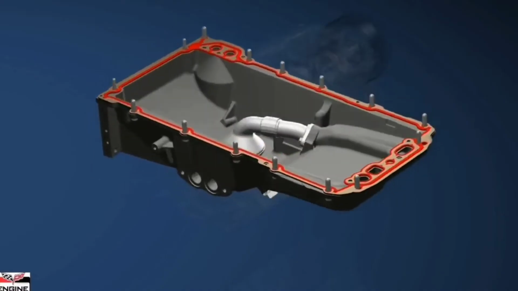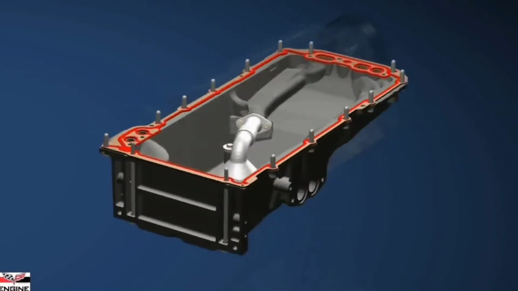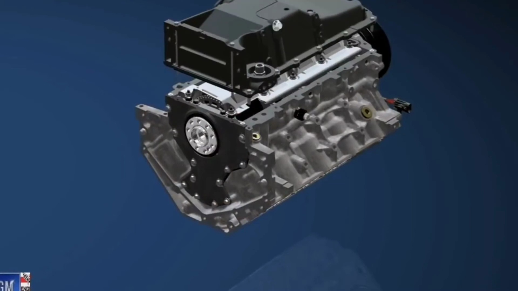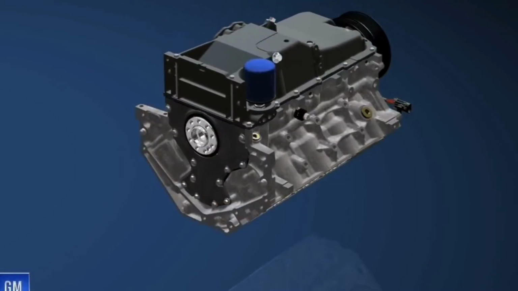Then at the bottom of the engine block, there is something called the crankcase. The crankcase serves as a storage area for oil. In the crankcase, there is also an oil pump and oil filter, which are components of the lubricant system.